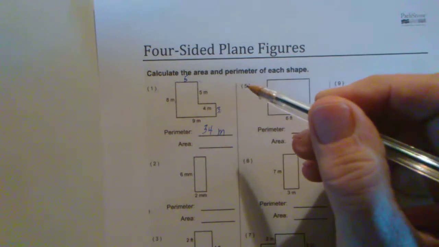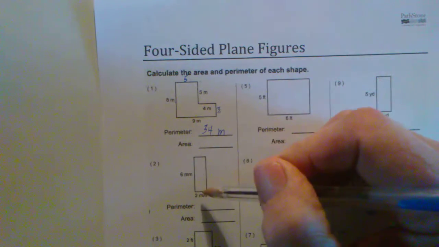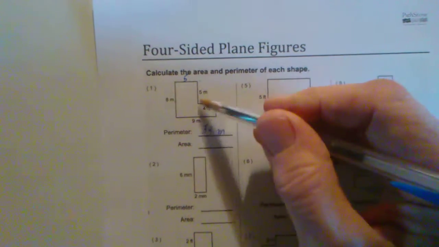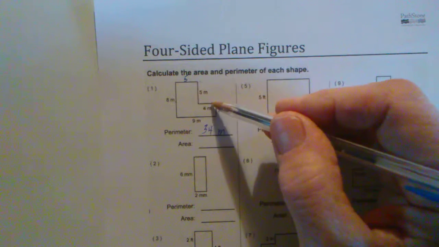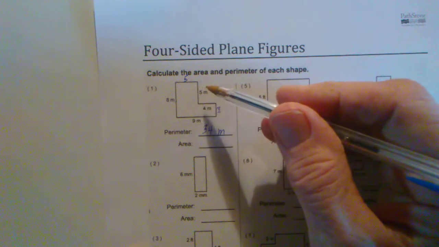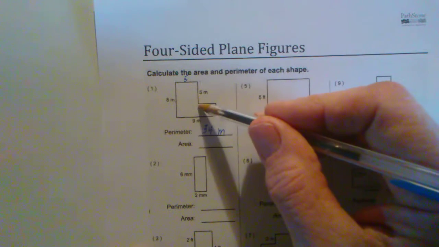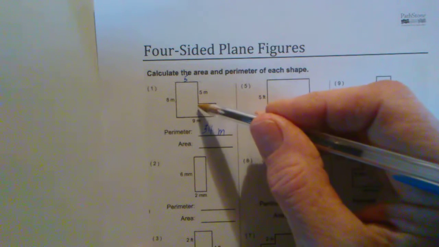Now, how do you find the area? Well, the area is length times the width. That's real easy down here, but not so easy on this one because we're missing a piece over here. So you don't want to count that. So what you can do is break this. There's 2 ways to solve this. We're going to break it into 2. First, we'll break it into 2 rectangles.